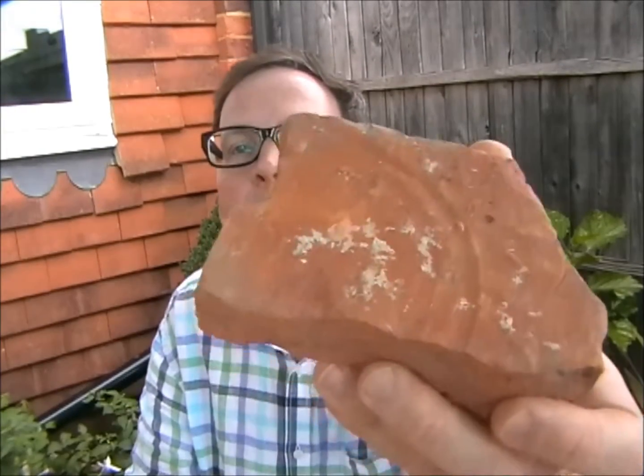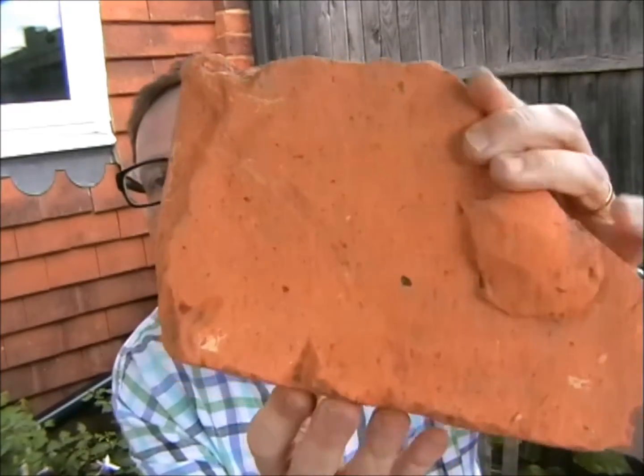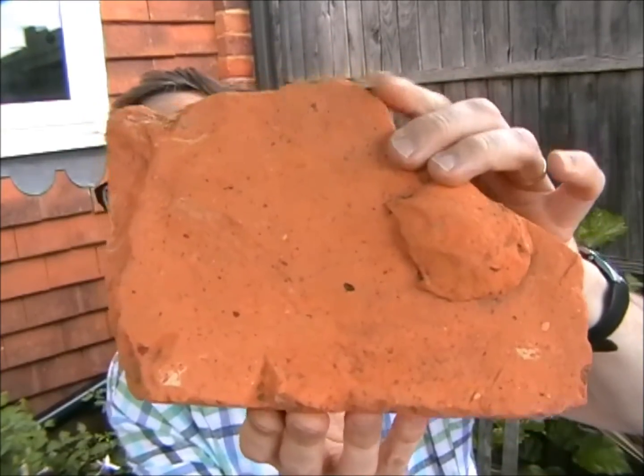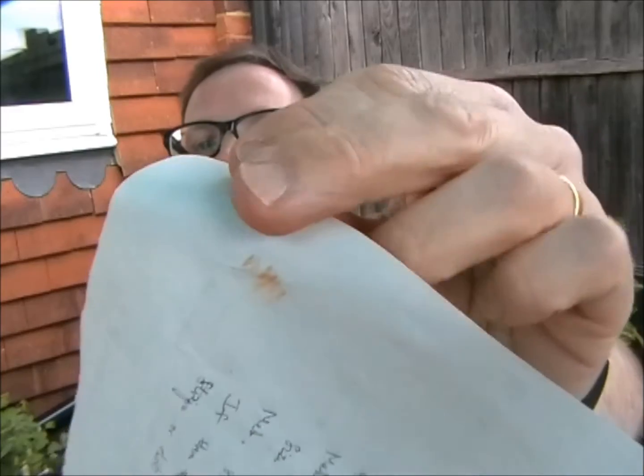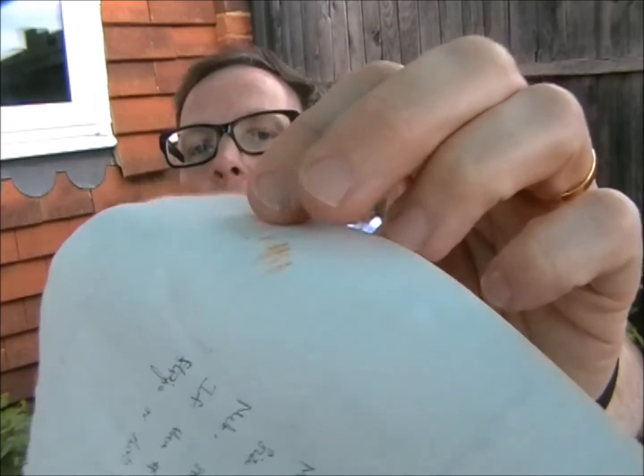The Roman fabric, the Roman clay, Roman tiles are often quite soft. This one I found in Sussex is actually so soft that if you rub it onto a piece of paper, then the clay actually comes off onto the paper, which would never happen with a medieval or later tile object. So that also might be a hint.